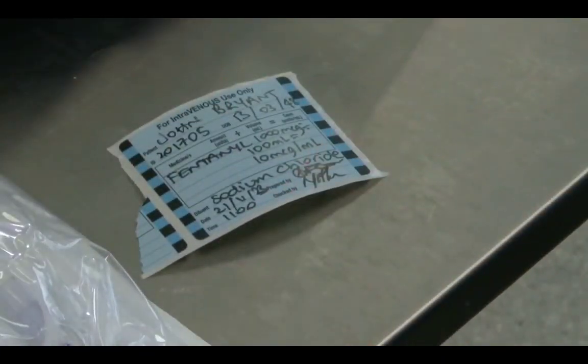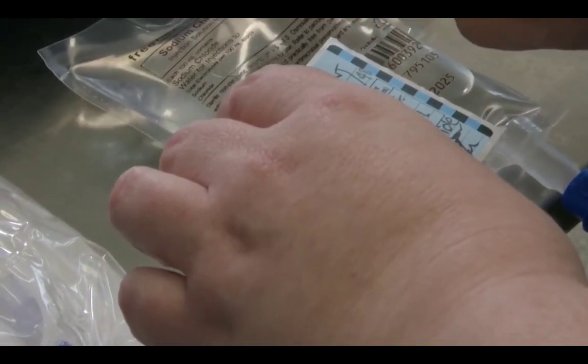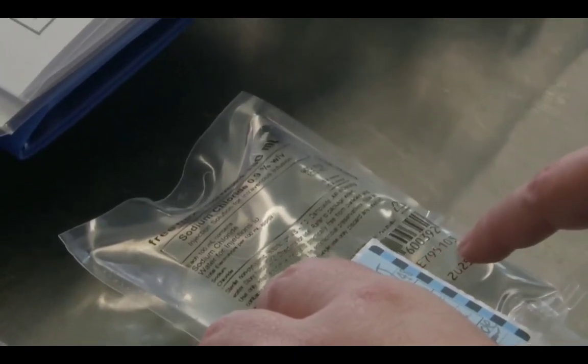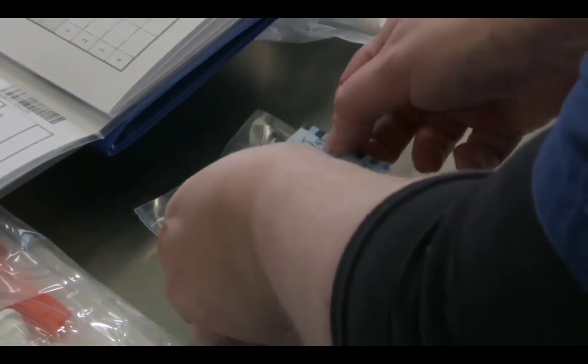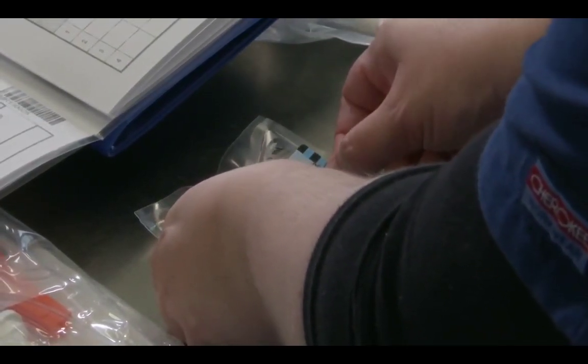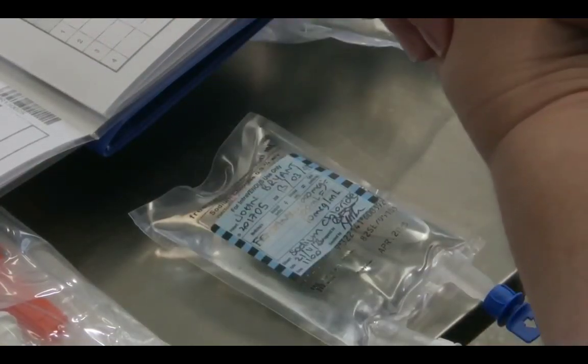Perfect, thank you so much. All right, that label is now attached to the bag, as we said, underneath the name of the fluid, but above the batch number. So we peel the backing off and attach that under the fluid name, but above the batch number. Okay, so that's now ready to go.